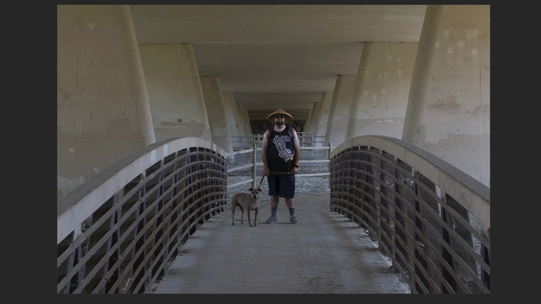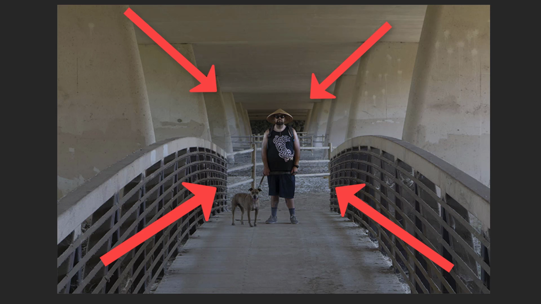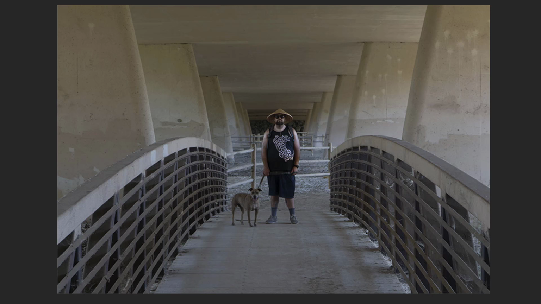And here we have someone at a really cool place. What a neat place to do some shooting. I love the architecture of this overpass. It seems to go on forever and ever. This is really a nice job. The leading lines are perfect. They lead right into the subject and the dog. It's really, really well done. It's a deep depth of field shot.